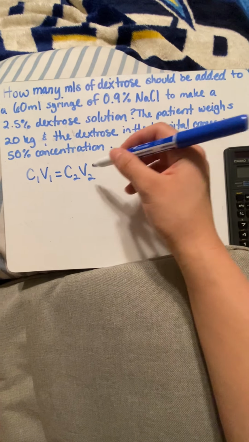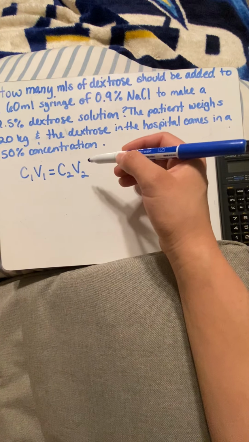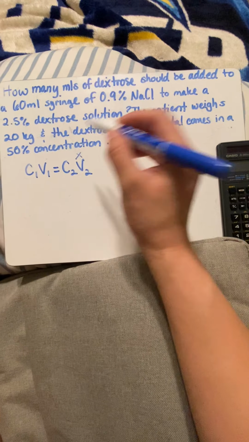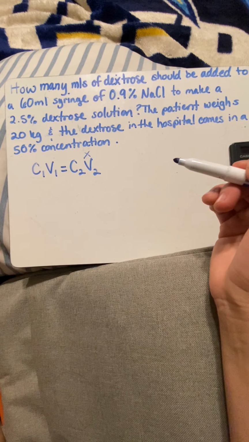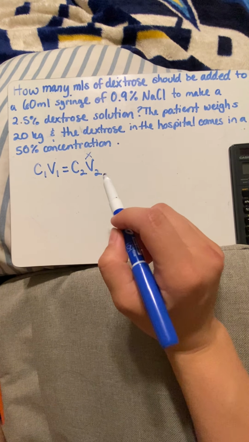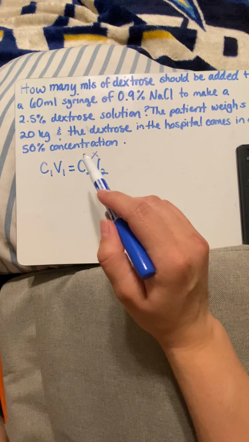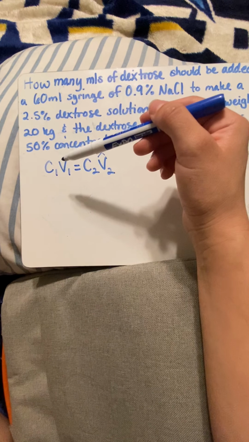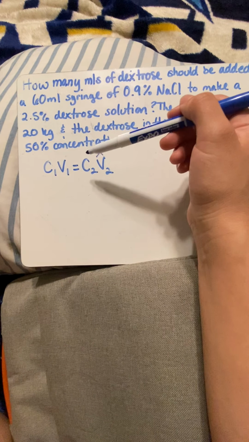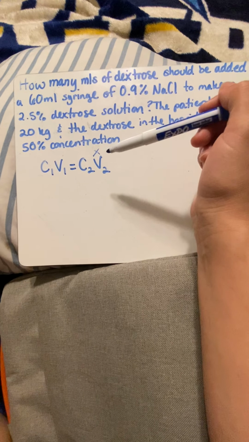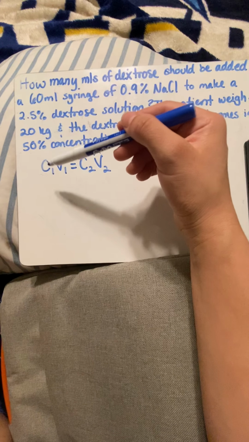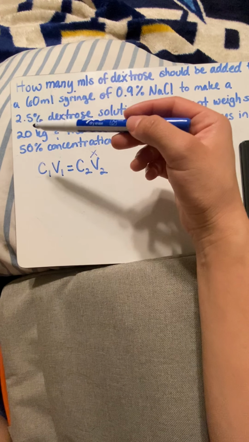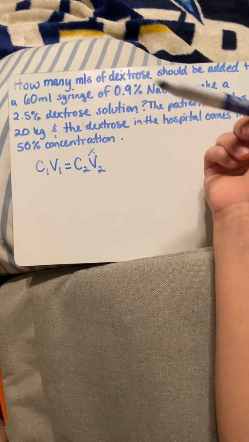I was taught that V2, because it's the volume you do not know, will equal X. So that's pretty straightforward. V2 will always equal X because you just don't know. C is always concentration. V's are volume. So my C1 in this problem is the 2.5%.